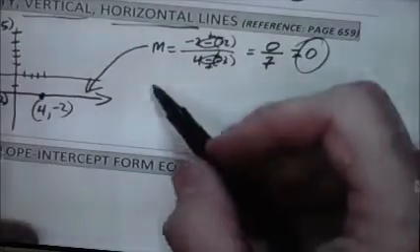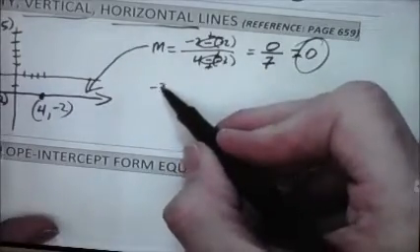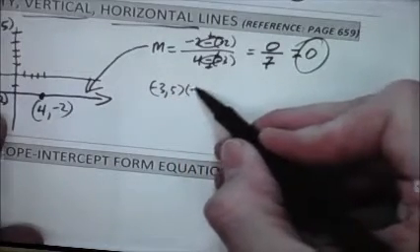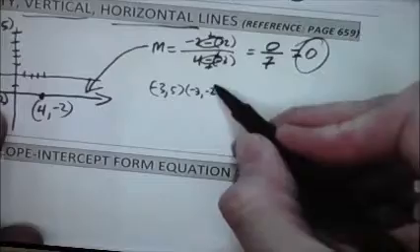Now let's look at the other one. Okay, and I'm going to use the points. I'll write them here to make it easier to see. -3, 5, and -3, -2.